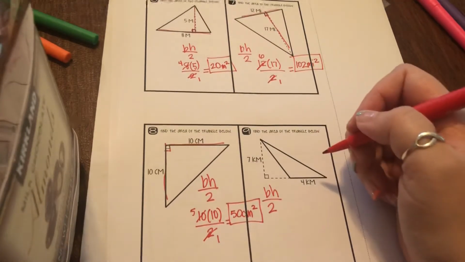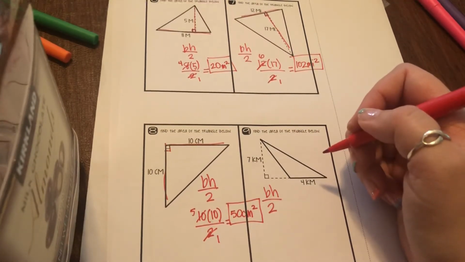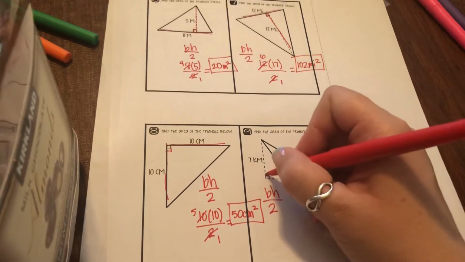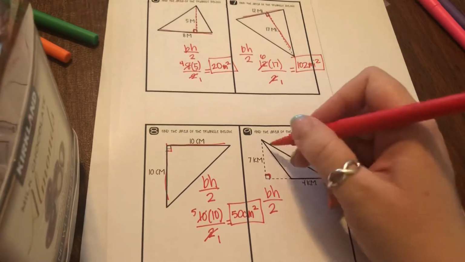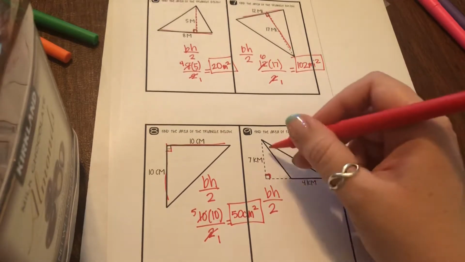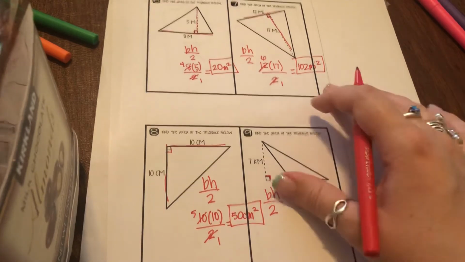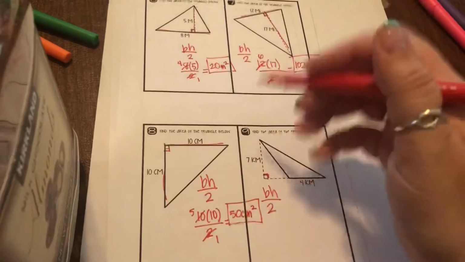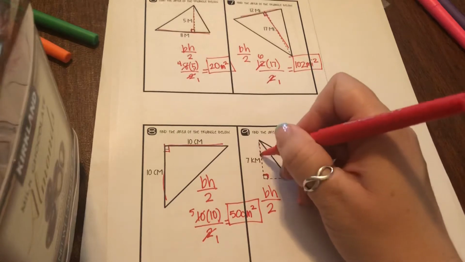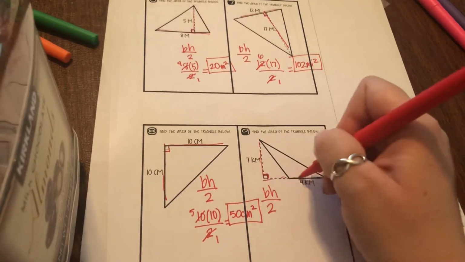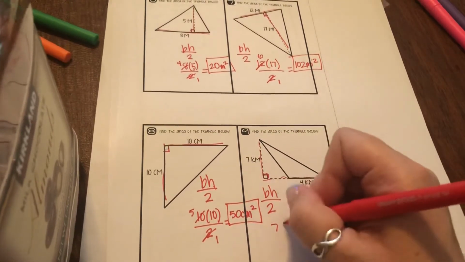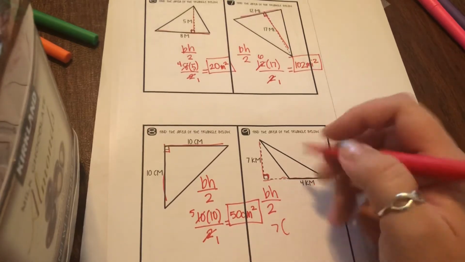Okay, this one's a little bit trickier. Note how your right angle doesn't necessarily have to be part of the outer shape, the outer edge. It could be sometimes inside the figure or outside the figure, but it's just saying that it comes down perpendicularly to your base. So the height is 7 and your base is 4.